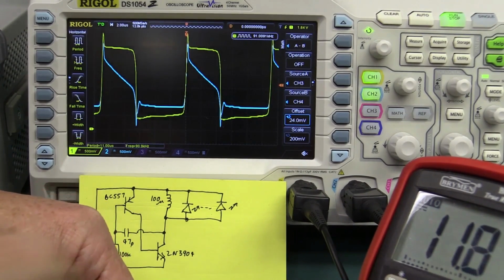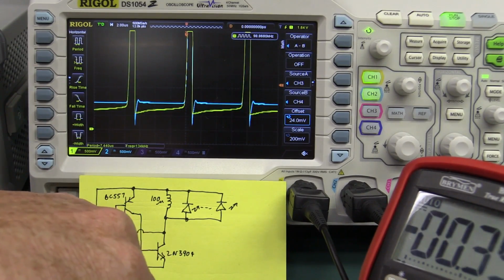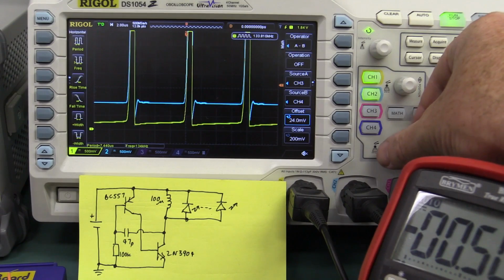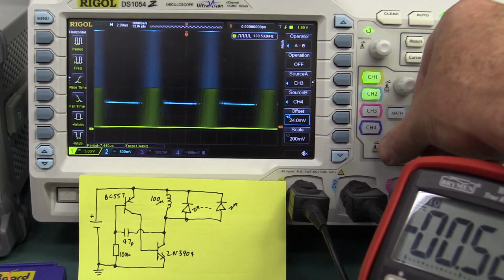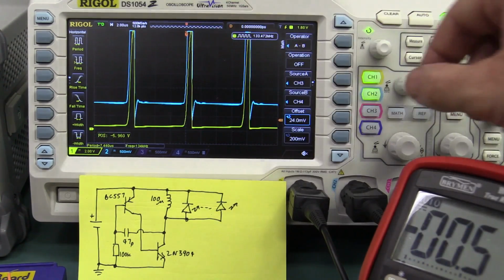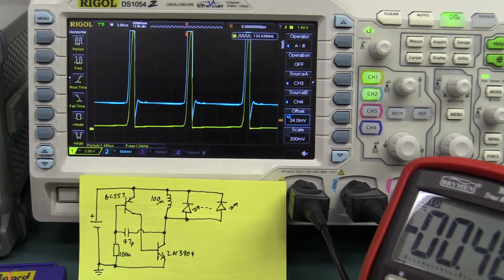And I can do that by just disconnecting my current meter. There it is. And we'll have to go to 1 volt per division. Oh, wow, look at that. 2 volts per division, 5 volts, 5, 10, 15. Yeah, so it's really jumped up there to, you know, many tens of volts.